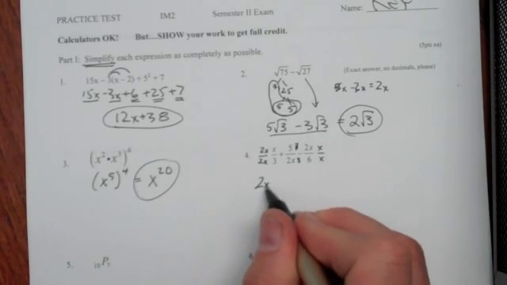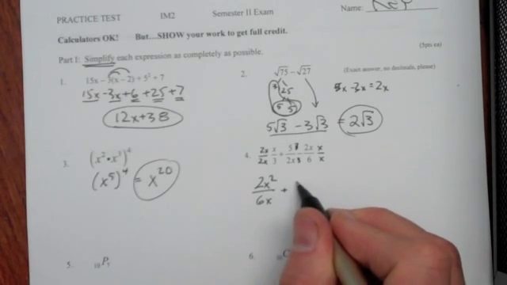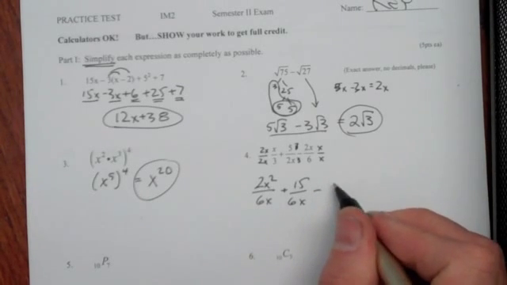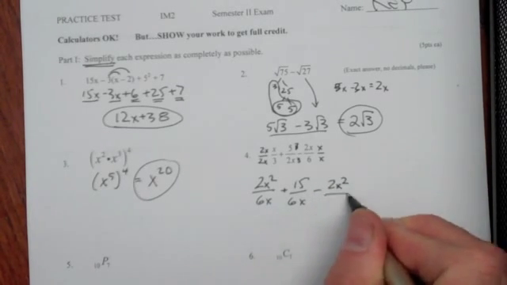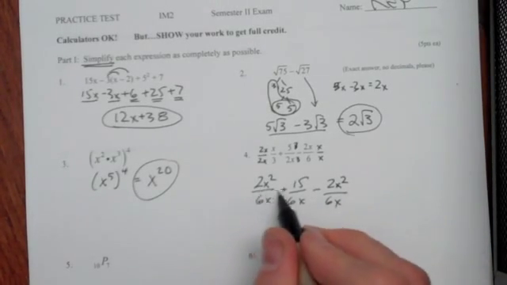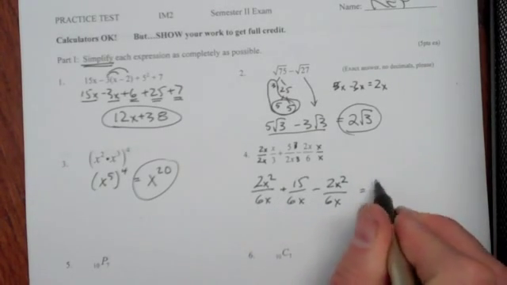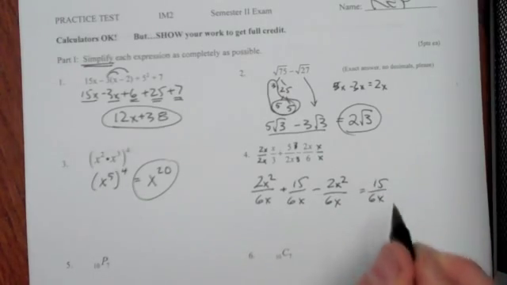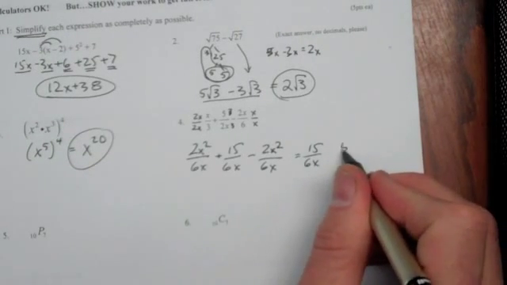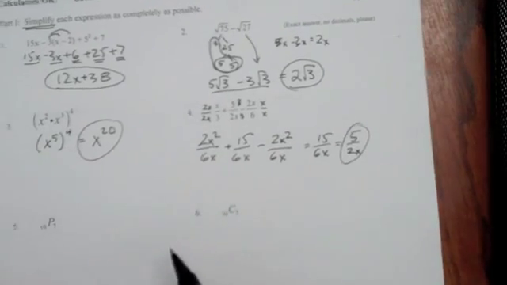So I get 2x squared over 6x plus 15 over 6x minus 2x squared over 6x. Well, I've got the common denominator, so I can think of a single bar here. 2x squared minus 2x squared just gives me 15 over 6x. Well, I can cancel down then, take out a 3, and I'm going to get 5 over 2x is my one simplest, best answer there. Okay?